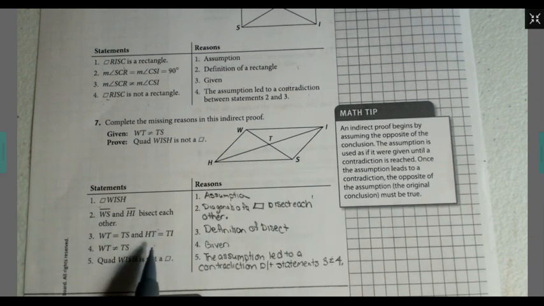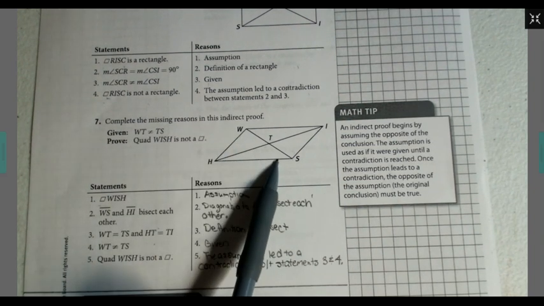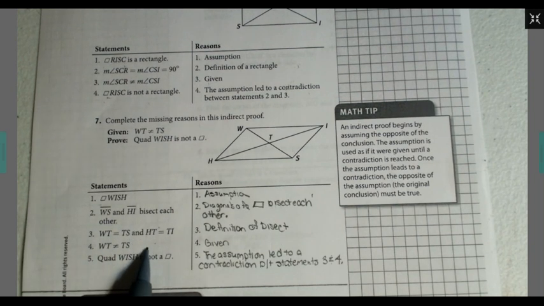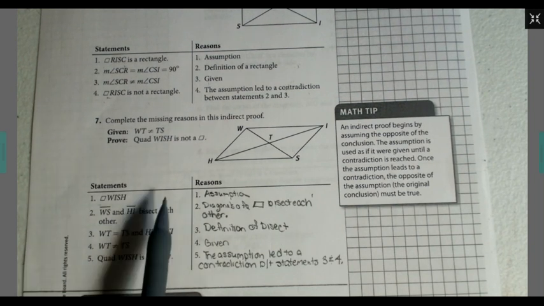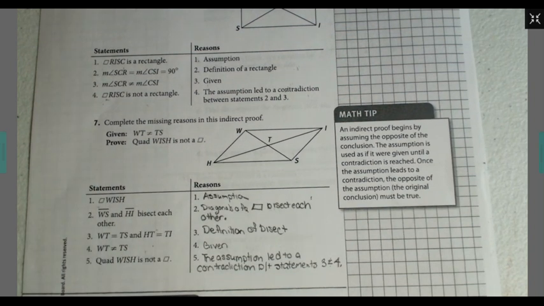Well, the definition of bisect says that the two pieces that create that long piece equal each other, right? But we were also told at the very beginning that WT did not equal TS, which this says they do equal, this says they do not equal. So therefore, when we made the assumption at the very beginning, we were wrong because it came to a contradiction of itself. On to the next set of questions.